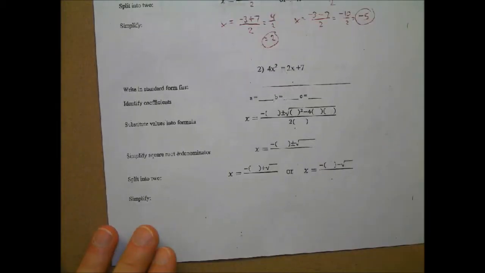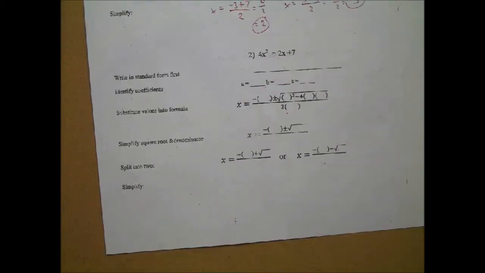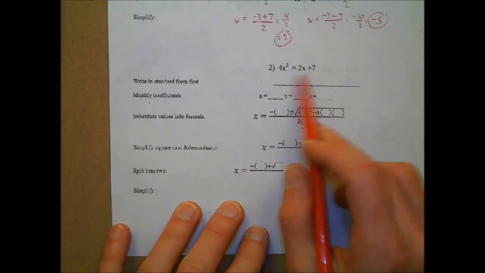Try this one now. Okay. 4x squared equals 2x plus 7. Is this in the correct form? No. What do we got to do to both sides here?